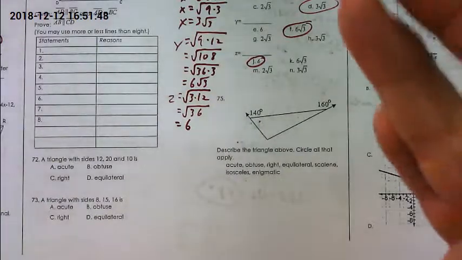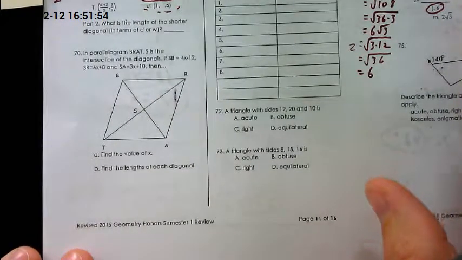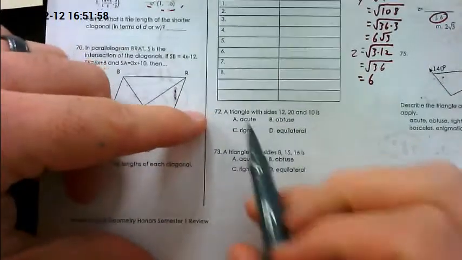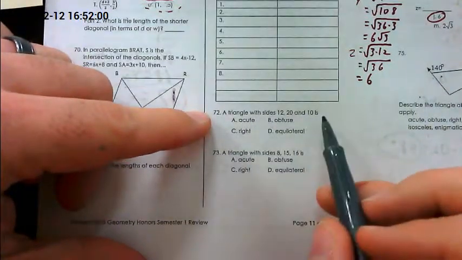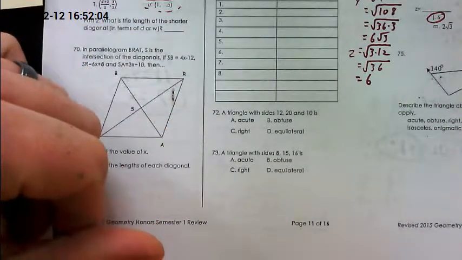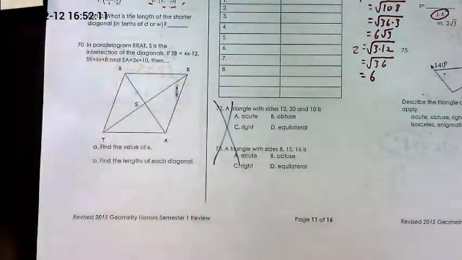All right. Where were we? So that was 74, 72, and 77. You guys asked for those. Okay. Oh no, we did 74, 72, and 77. All right. On 72, you have a triangle with sides given. Oh, this is not on the test. Get rid of those.